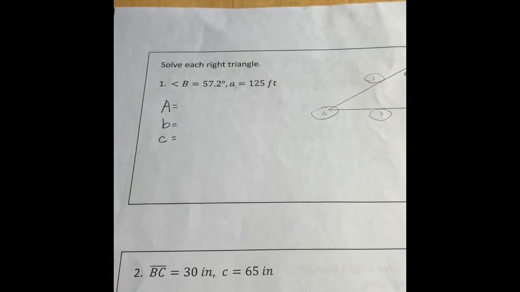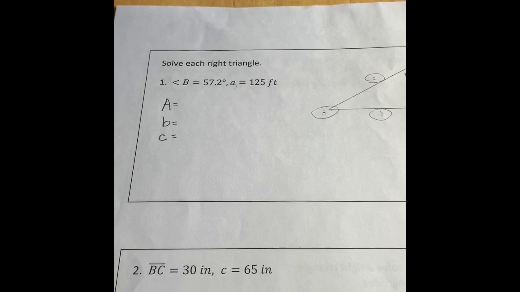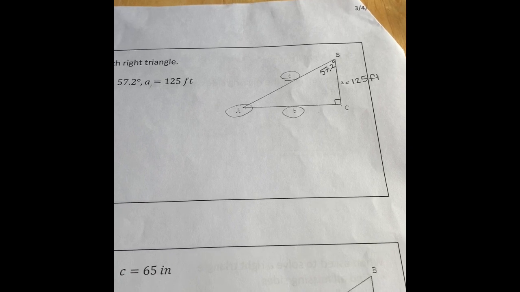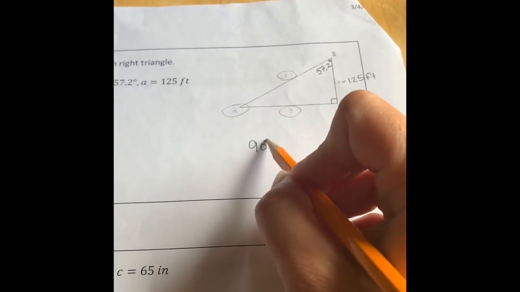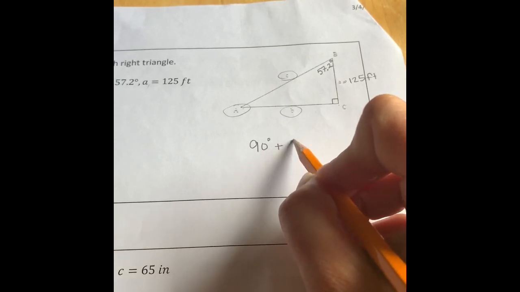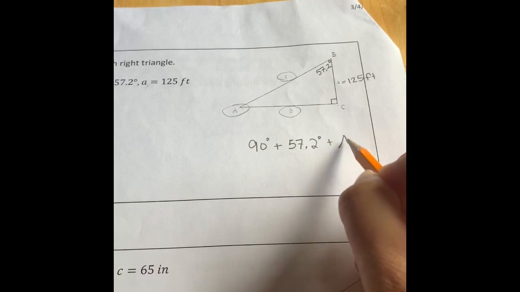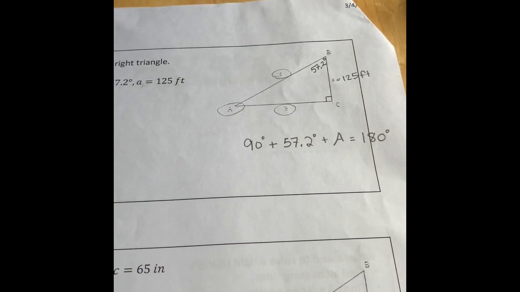So again, angles are capital letters, sides are lowercase letters. If you remember from geometry, all triangles add up to 180 degrees. We know that C is 90 degrees. We know that B is 57.2 degrees. Now we just need to figure out what angle A is.